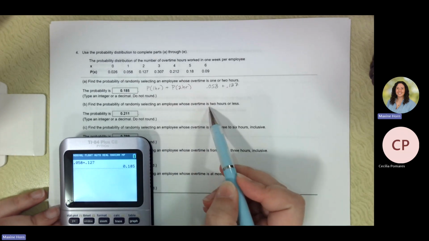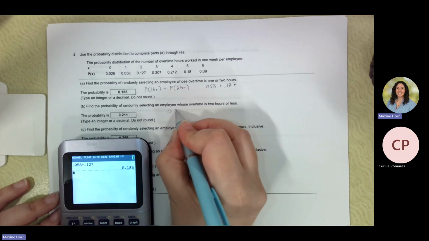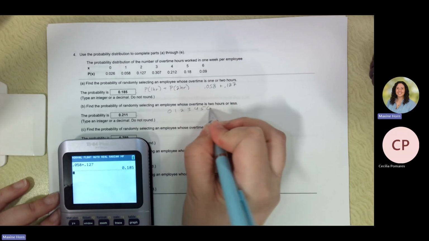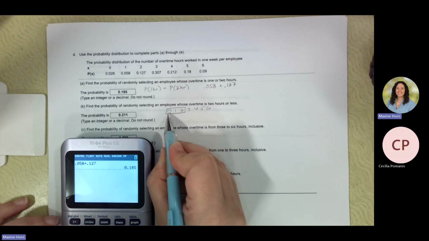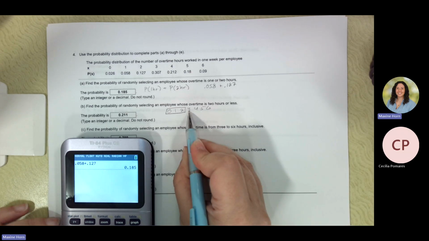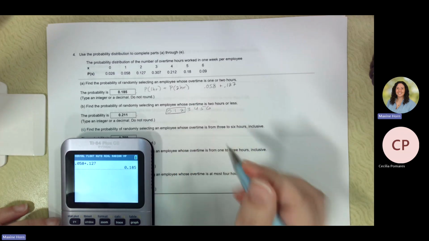Right, find the probability of randomly selecting an employee whose overtime is 2 hours or less. Okay, so 2 hours or less: 0, 1, 2, 3, 4, 5, 6. 2 hours or less means we want all three of these, 2 hours or things that are less than 2 hours. The first part is making sure that you're translating what exactly they're asking for correctly. Then the next step is figuring out the fastest way to find that. Here I can add three things up and I'll get my answer.